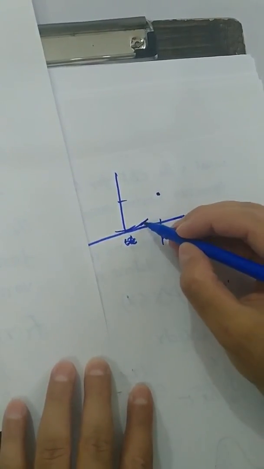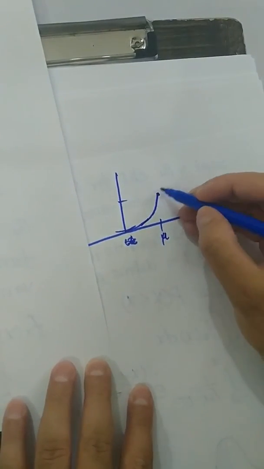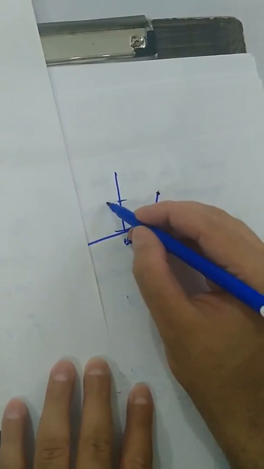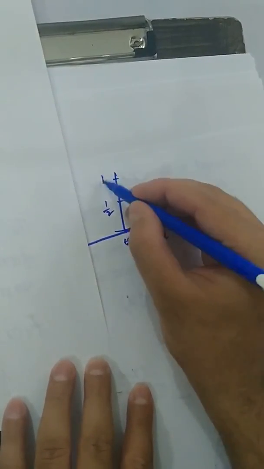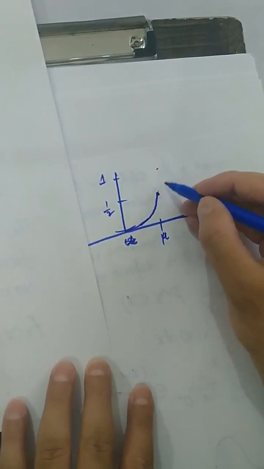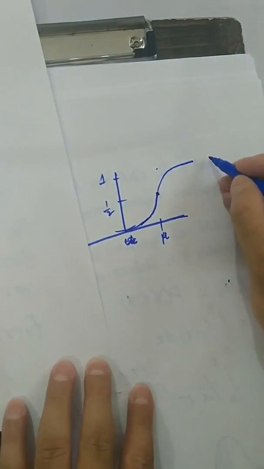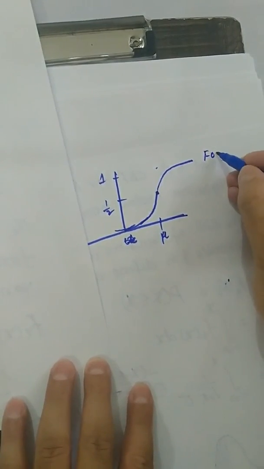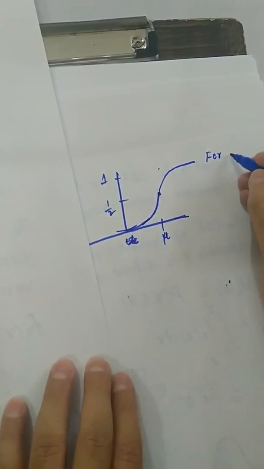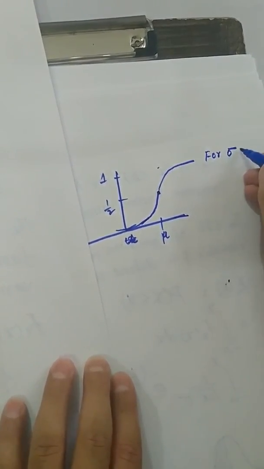As I approach mu, it will increase. So this is 1/2 and this is 1. So the CDF would be like this for small sigma.